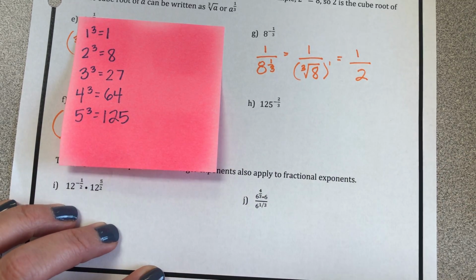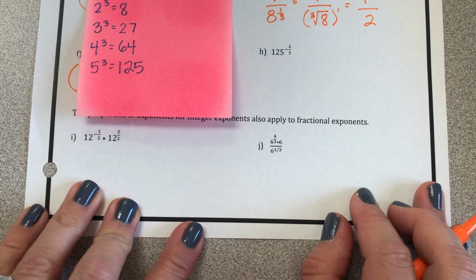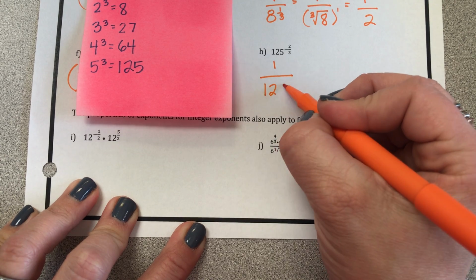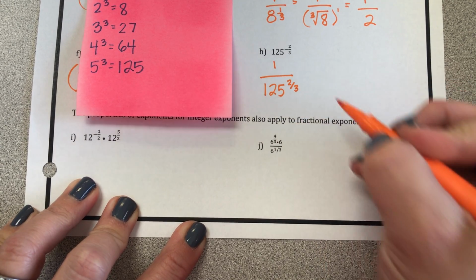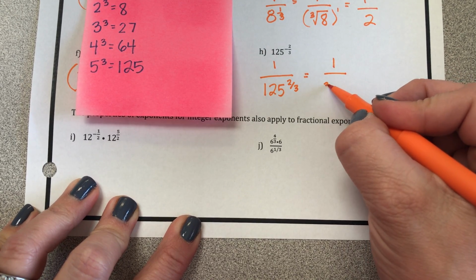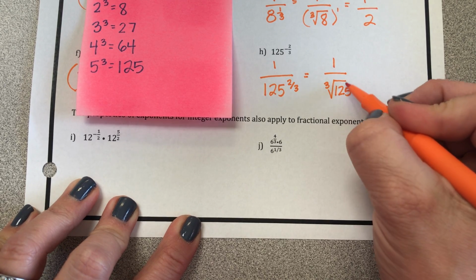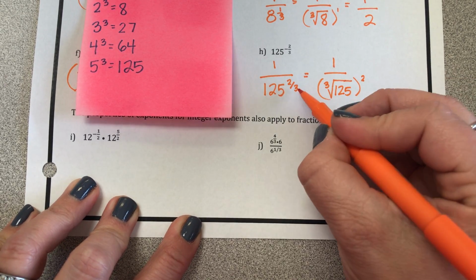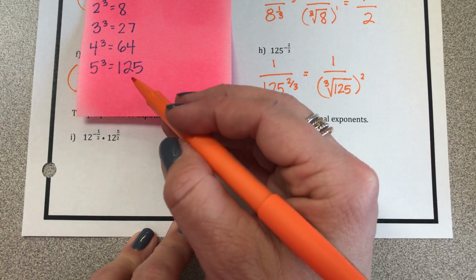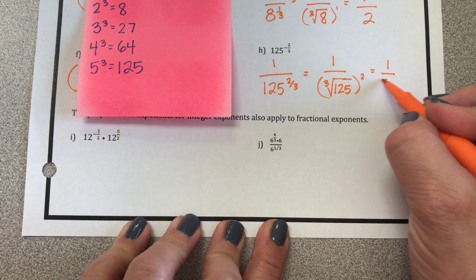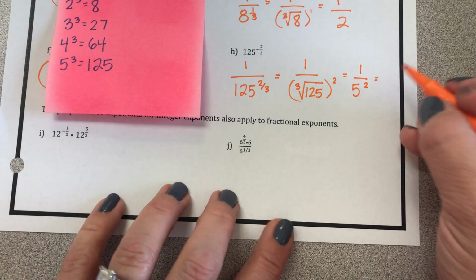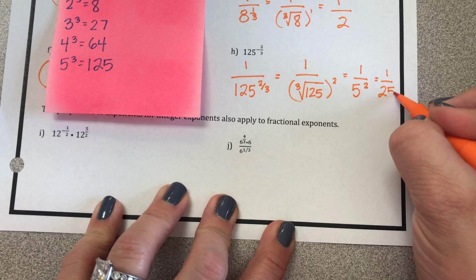So why don't you try letter H on your own, and then we'll kind of come back and check. Okay, so it's a negative exponent, so to make it positive, I put it in the denominator, so 1 over 125 to the 2/3 power. So that's 1 over the cubed root of 125 squared, right? It's the cubed root, and we're squaring it. So what's the cubed root of 125? 5. The cubed root of 125 is 5, and we're squaring that, so that's 1 over 25.